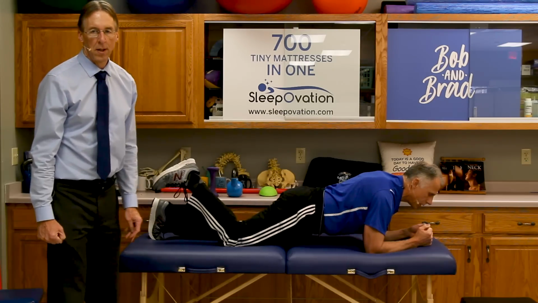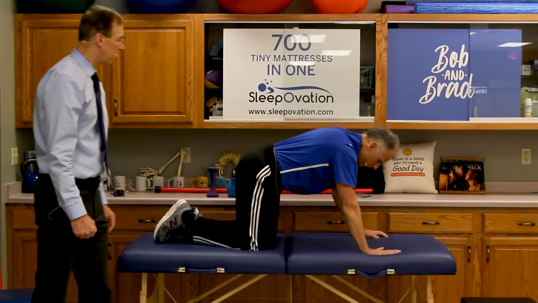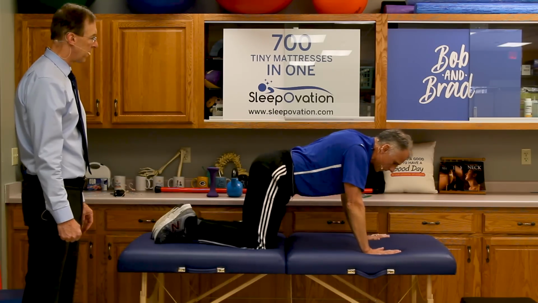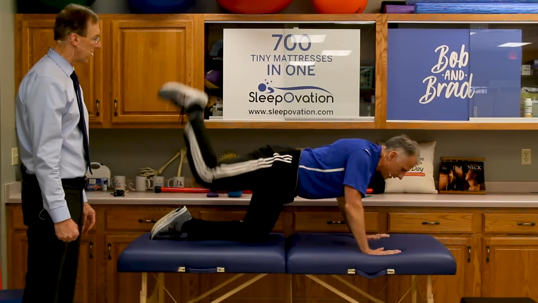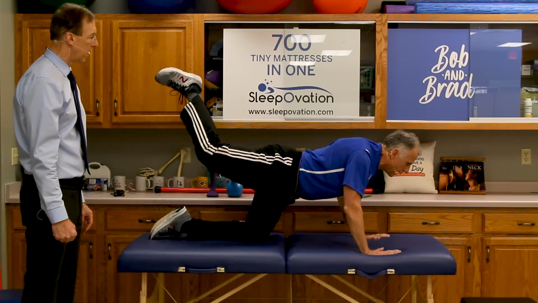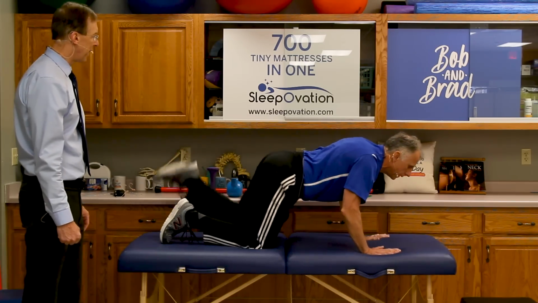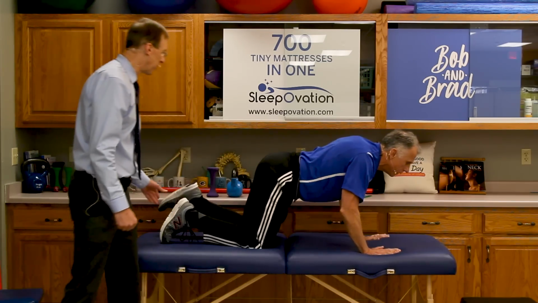Can we do it in quadruped too? Yep, you can do it in quadruped, on hands and knees. You can do it all sorts of ways here, and keep that knee bent. To me, this one works the best. You're doing a lot of range of motion. You still have trouble keeping that foot straight up in the air. You don't even realize you're doing it, do you?